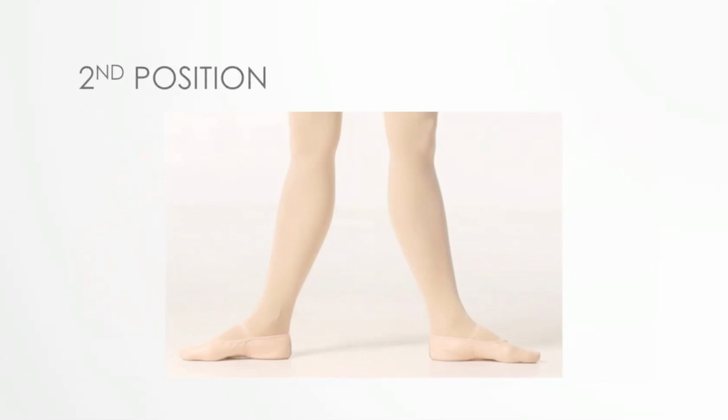Second position is a little bit wider distance apart. You create a natural wider stance. I would say about 1.5 feet in between your heels, and this is called the second position.